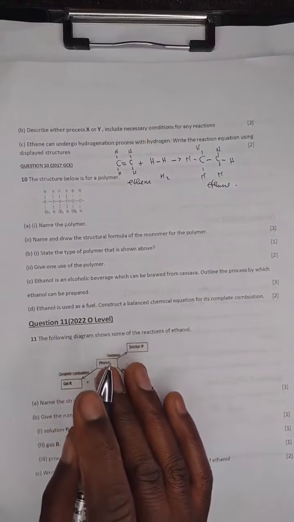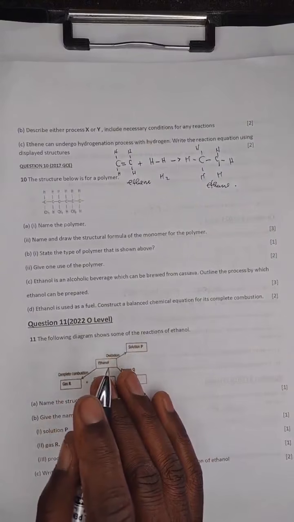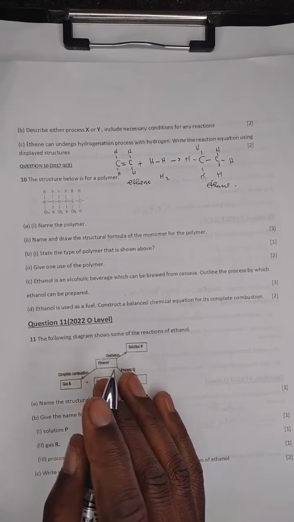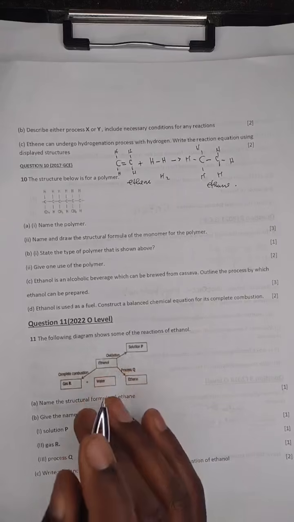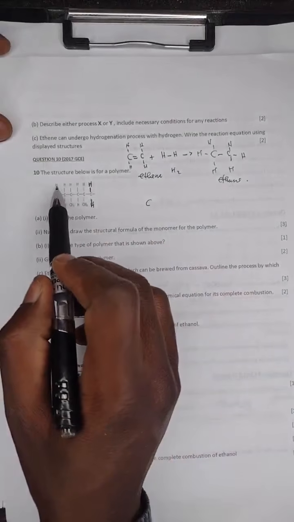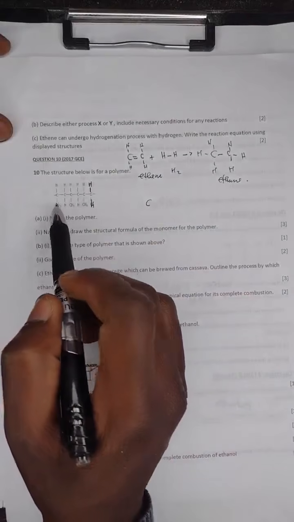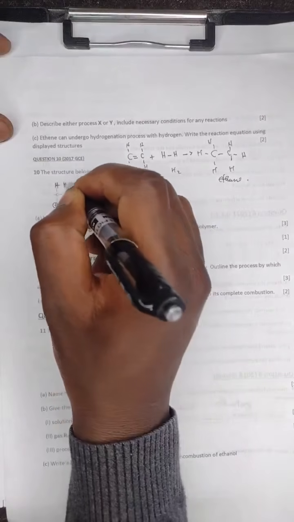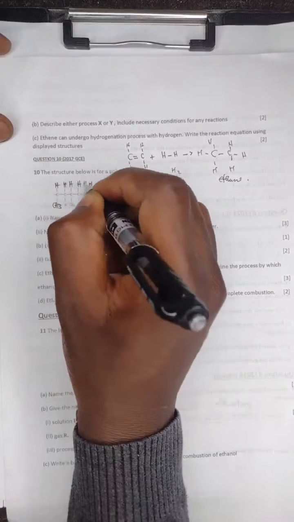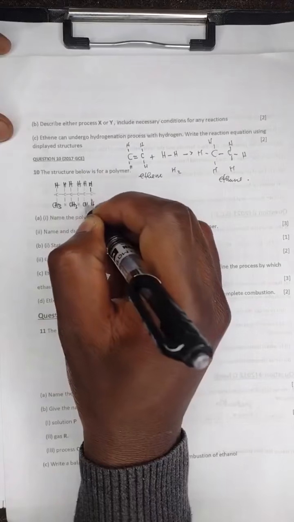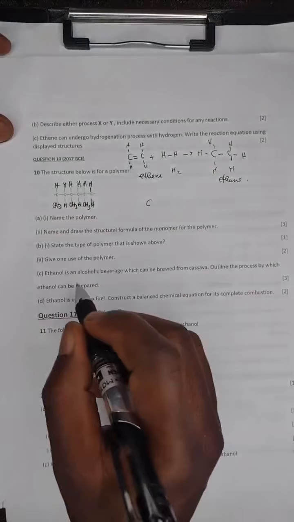Question 10. The structure below is for a polymer. Looking at this question, name the polymer. So we have hydrogen here, hydrogen there. So this is CH3 down here. This is hydrogen, hydrogen, hydrogen, hydrogen, hydrogen. CH3, CH3. This is hydrogen. This is hydrogen.